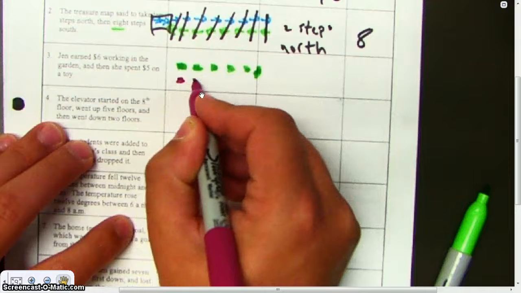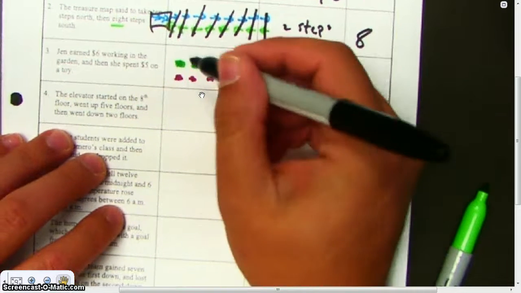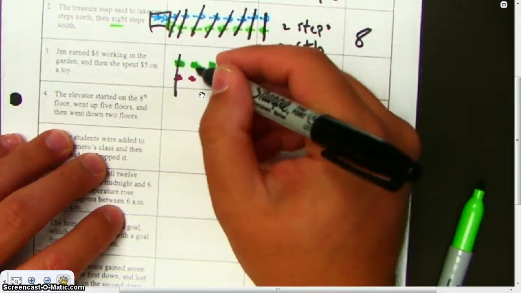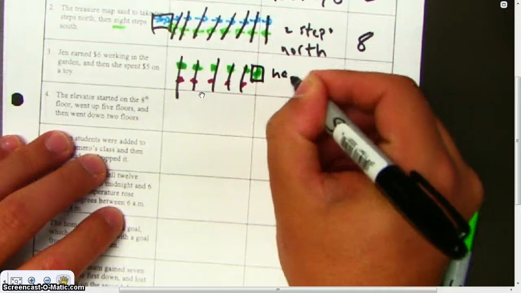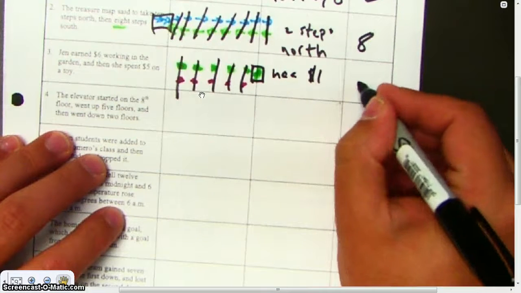Now she spent 5. So if she earned 1 and spent this one, those cancel out. That's a zero pair. Another zero pair, another. And then we're left with, well, she has $1 left. And there are 5 zero pairs.